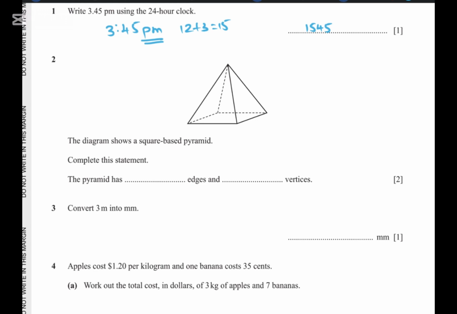Question number 2. The diagram shows a square-based pyramid. Complete this statement. The pyramid has dash edges. So the edges the pyramid has, you have to check here. The base is a square, it has 4 edges, and alongside these edges, this 1, 2, 3, and 4. 4 plus 4, 8 edges. The pyramid has 8 edges and dash vertices. So vertices should be counted, the points where the edges are meeting. 4 plus 1, which is 5 vertices.